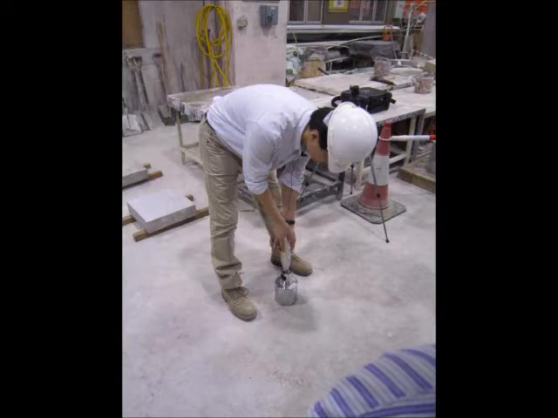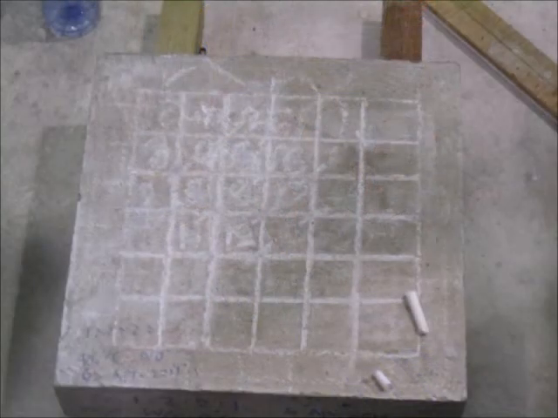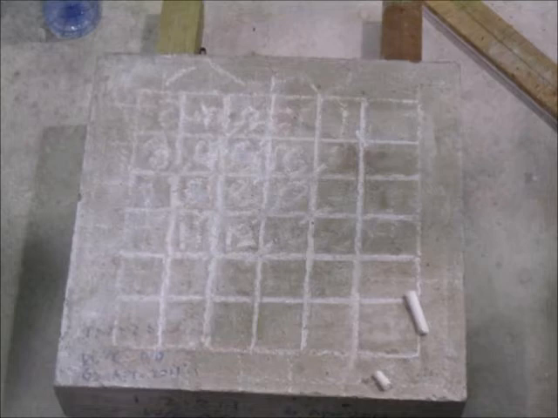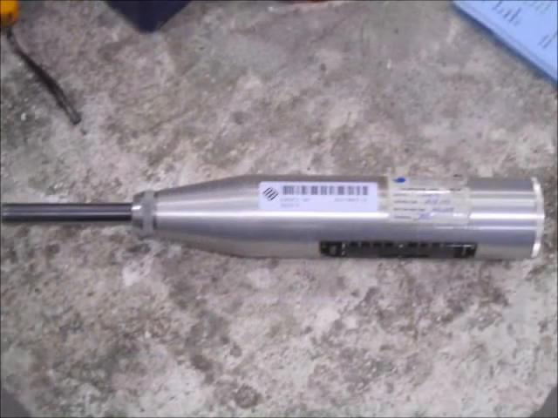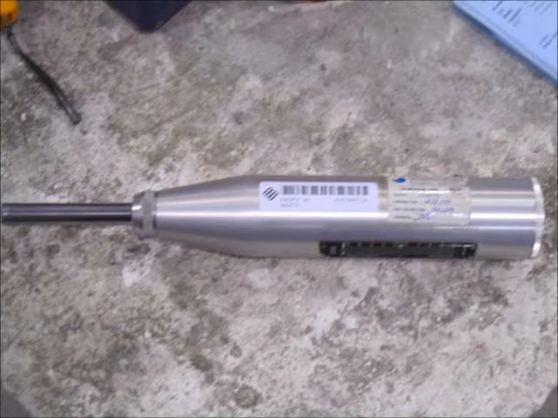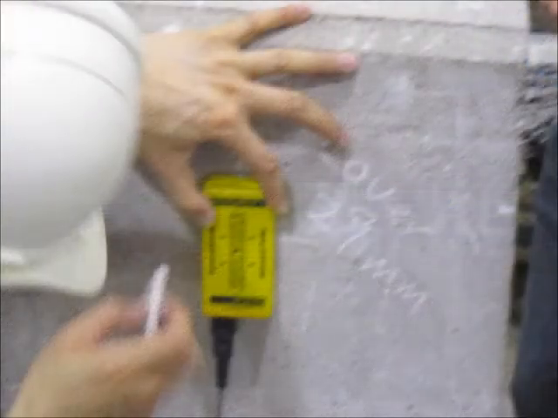The second one is the rebound hammer test. A spring-loaded mass impacts on the hardened concrete surface and rebounds to an extent which increases with the strength or elastic modulus of the concrete. The rebound hammer is a non-destructive technique that can measure the hardness of the concrete.